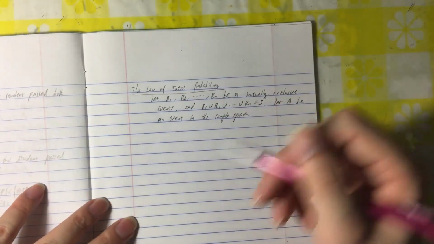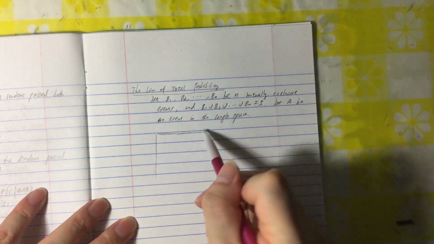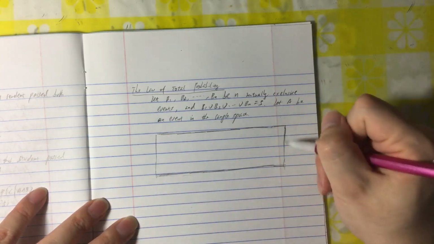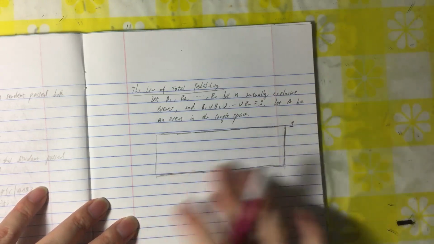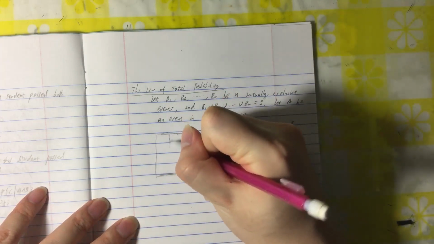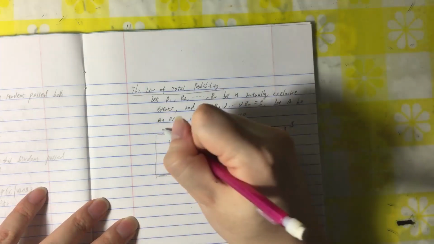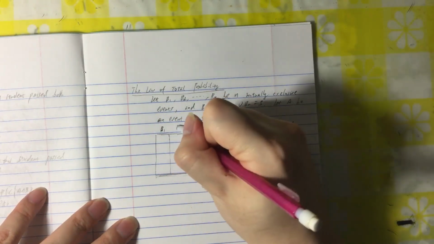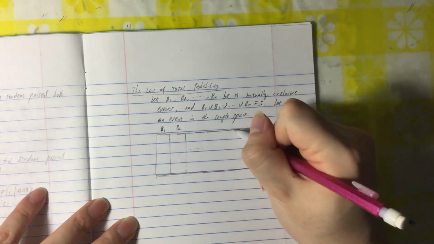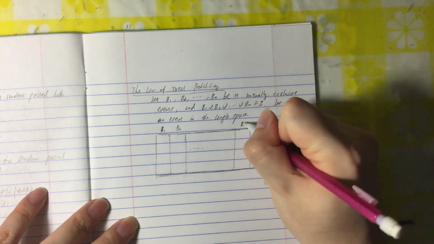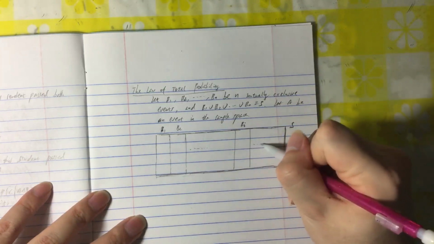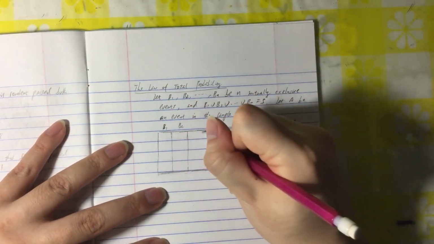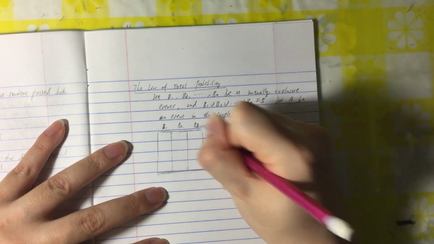Here, let me show you the picture first. Assume this rectangle represents a sample space S. Assume this set here is B1, this set is B2, this one is B3, and so on.